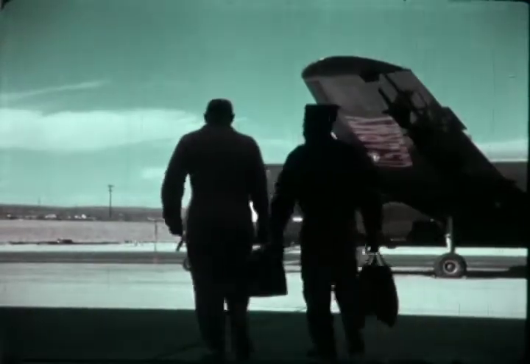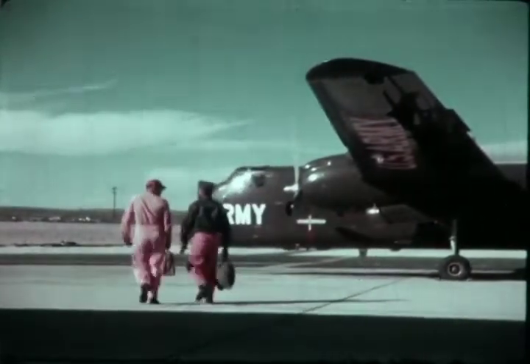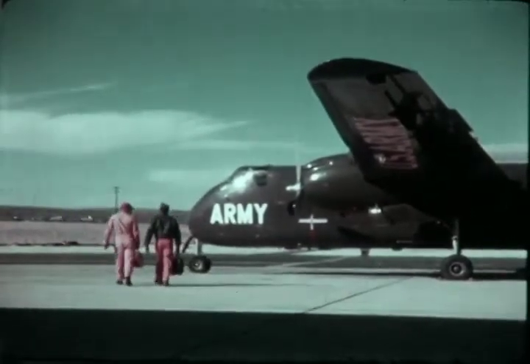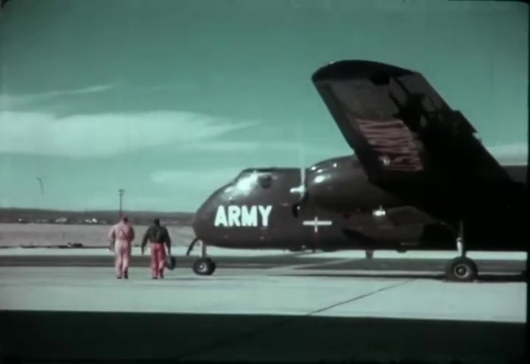Here, a project engineer and project test pilot are about to begin testing an Army troop and cargo carrying aircraft, the Caribou. This plane was designed for short takeoffs and landings on various types of unimproved terrain under combat conditions.